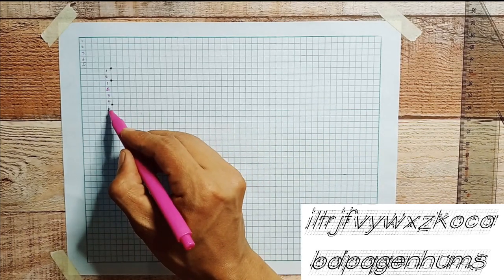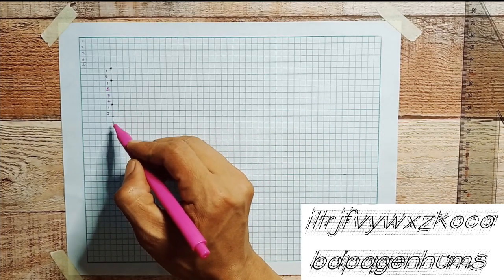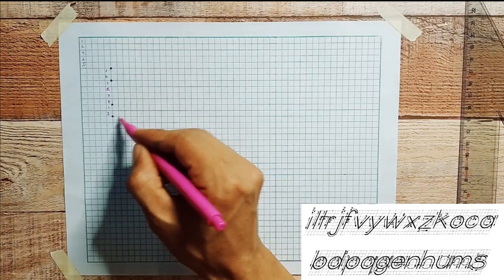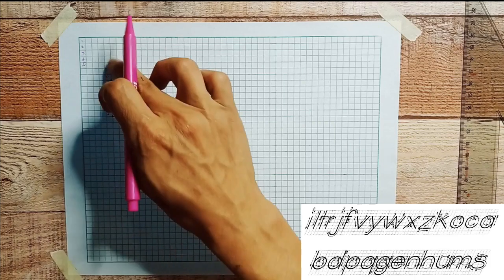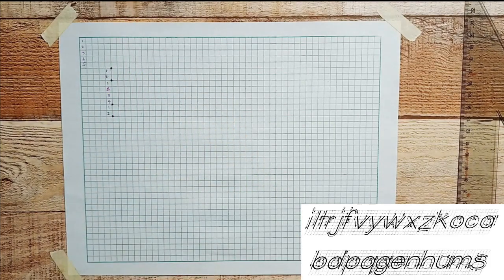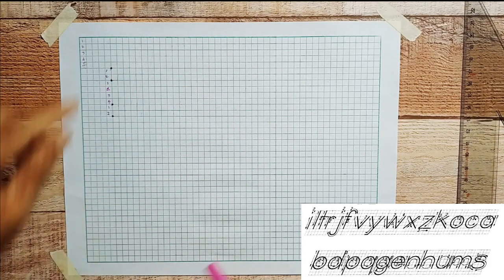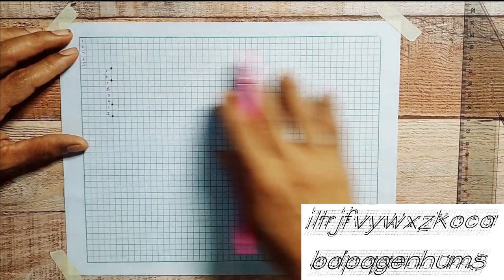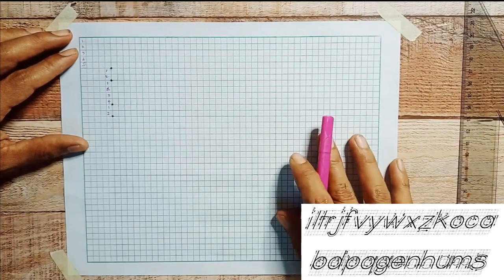And another 1 and 2 boxes downward, mark it. This will serve as your drop line. So you have your 4 types of guidelines there. Those grids will be for your guidelines.